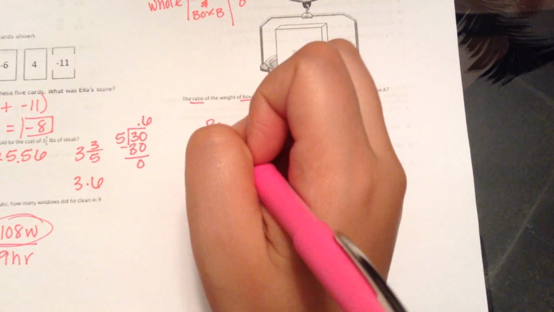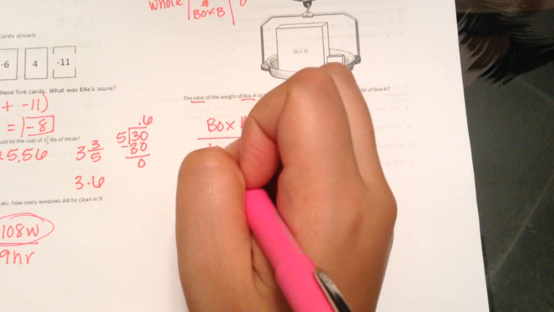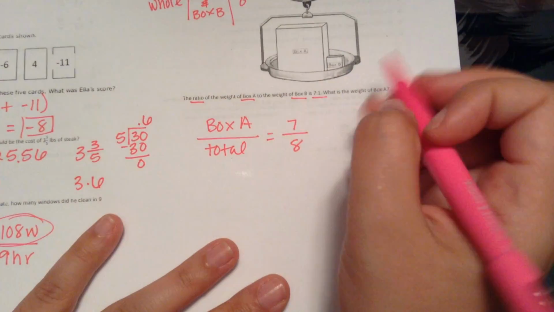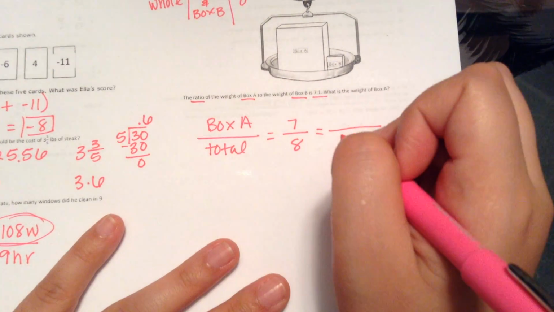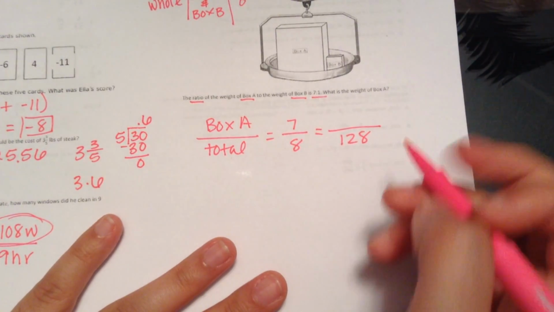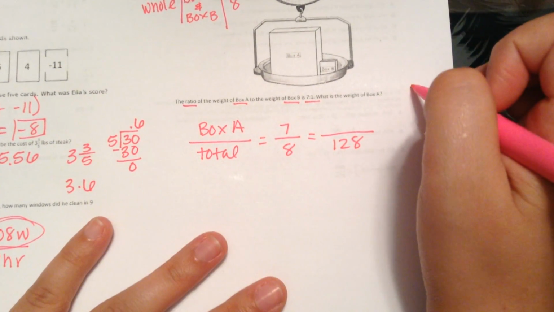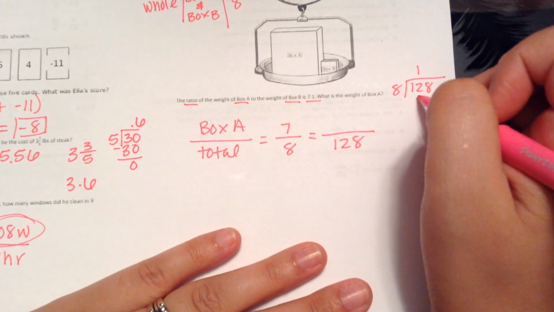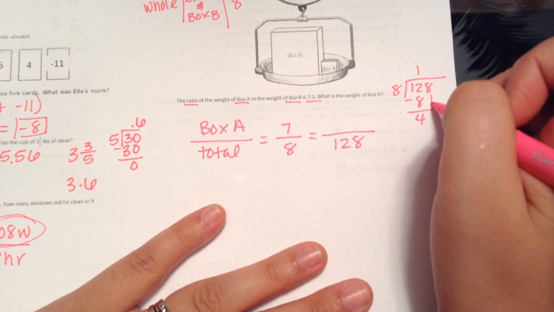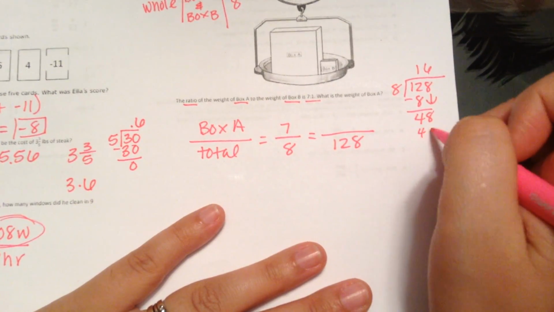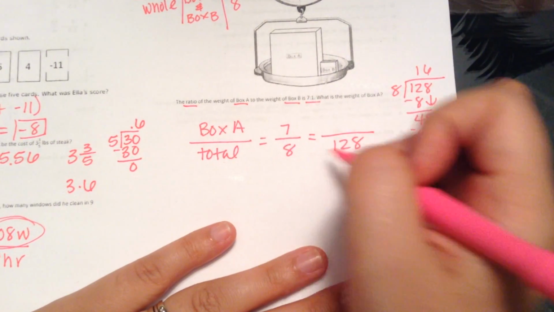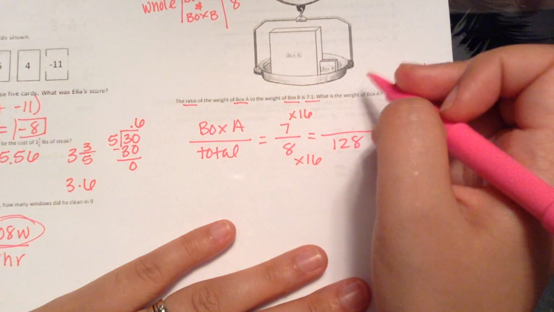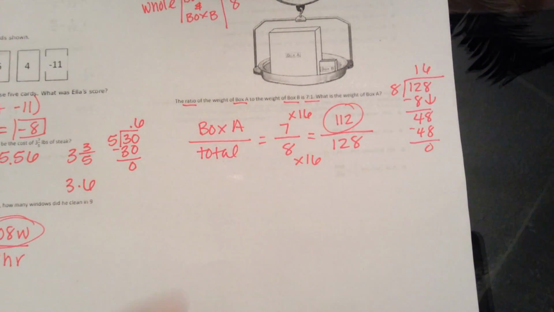so box A over the total is going to be 7 over 8, okay, and I'm trying to get to 128, okay, so I know that I can divide 128 divided by 8. It's going to give me 16. So that means I have to multiply this times 16 to get to 128. So I have to do the same thing up here. 7 times 16, and I'm going to get 112. So that's your answer right there.